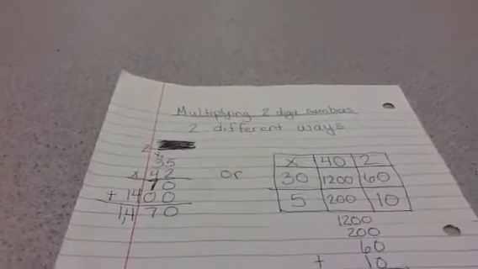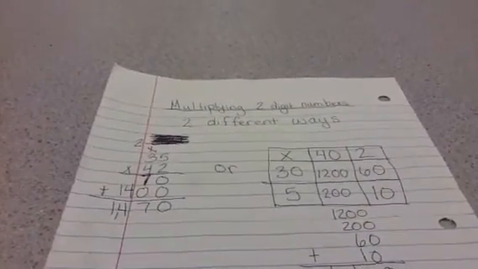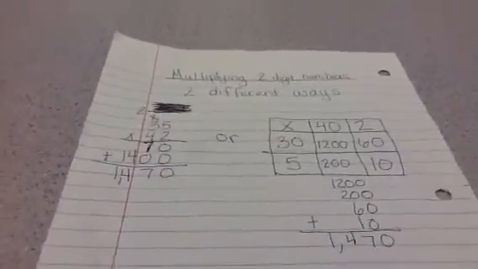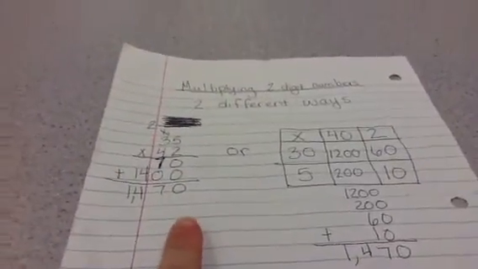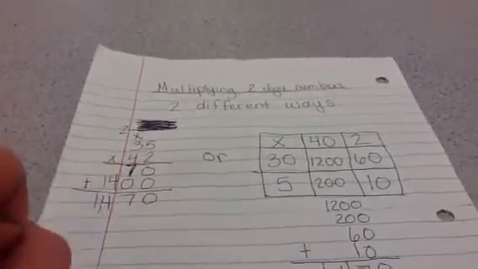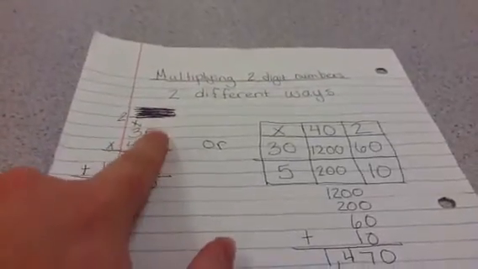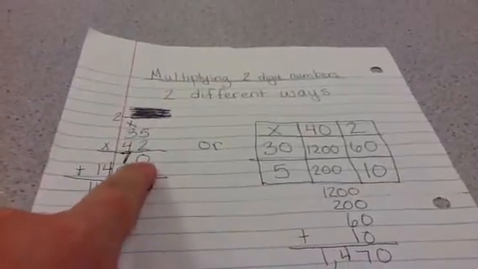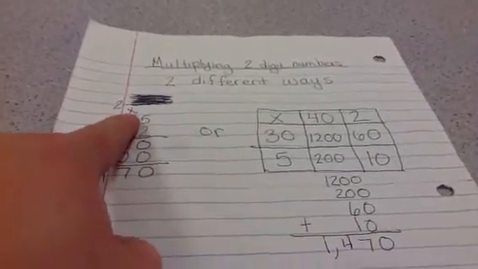In class today, we talked about multiplying two-digit numbers two different ways, the traditional way and the box method. This is the traditional way. You write the numbers 35 times 42. Then you multiply the 2 times the 5. That gives you 10, so you put your 0 here and your 1 up here.